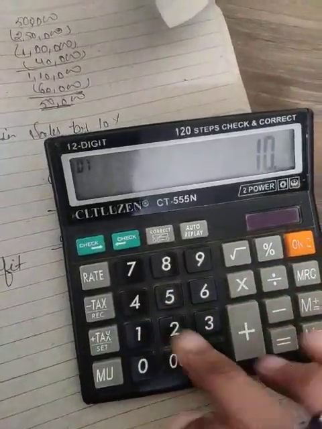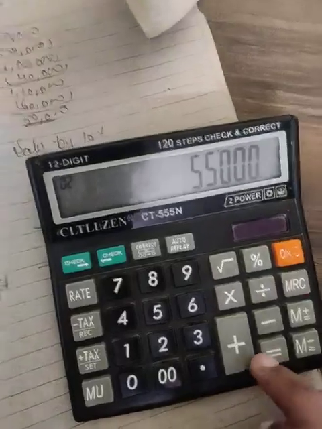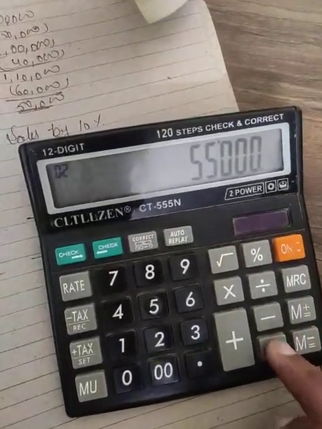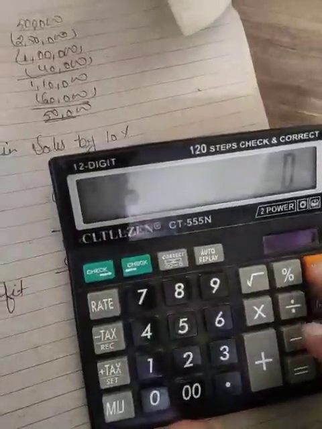So 10.4 multiplied by 55,000, because earlier 50,000 were the sales and with a 10% increase in volume, that means 55,000. This means 5,72,000.